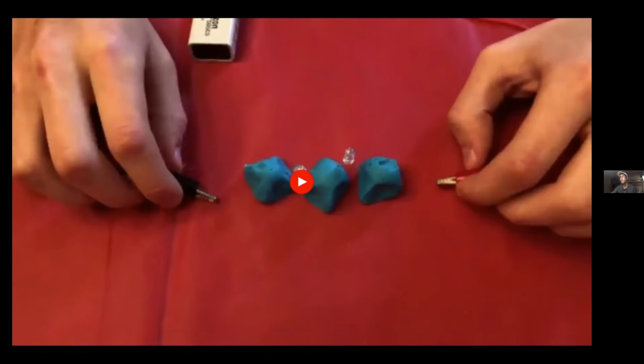So in a series circuit, when you add more light bulbs to the circuit, the brightness goes down. And that's because there's more energy that has to be split up between all of the different light bulbs. You guys got it.